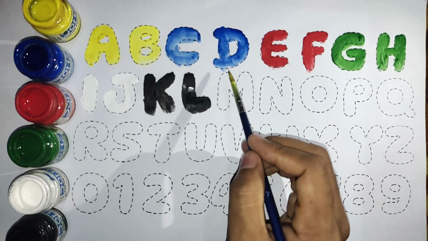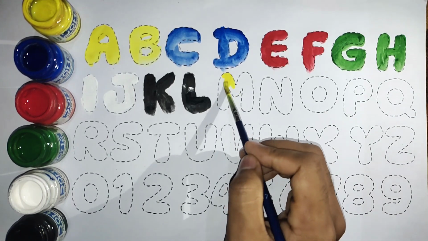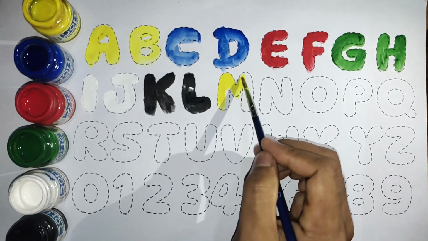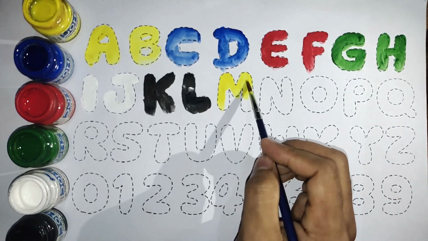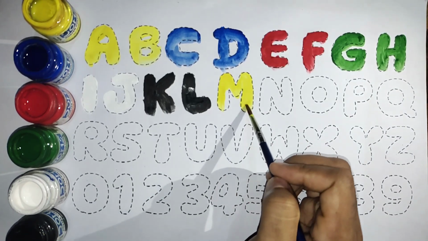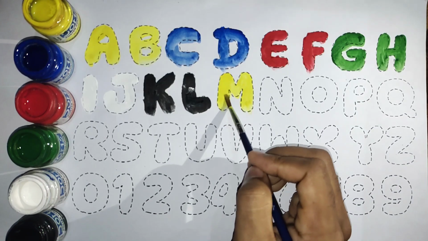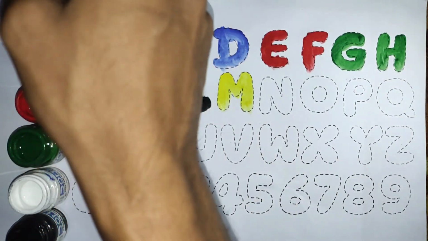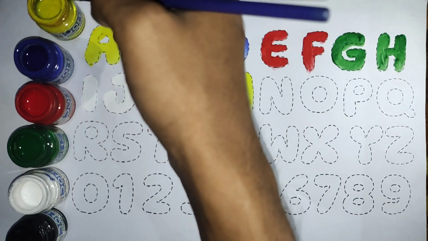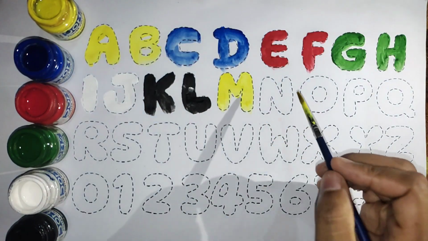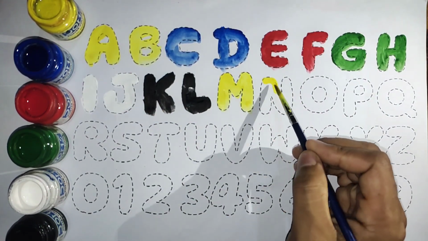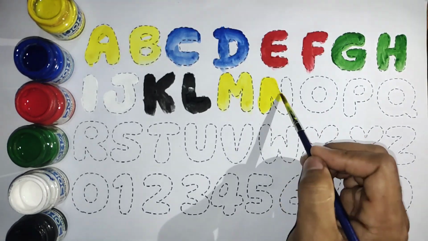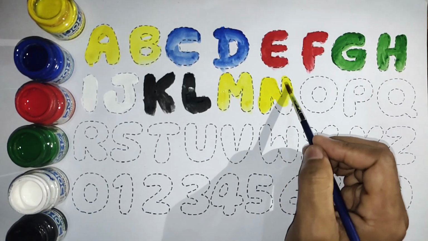And the letter one is M. M for moon. Kids, M for moon. Kids, again we using yellow color. And the letter one is N. N for nest.